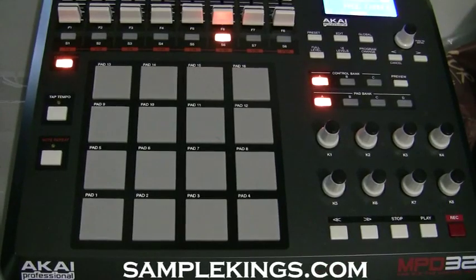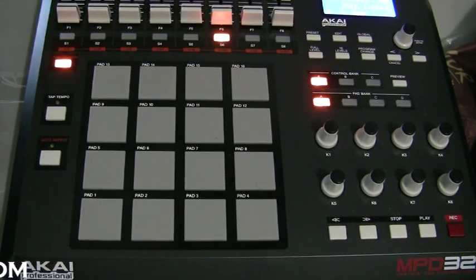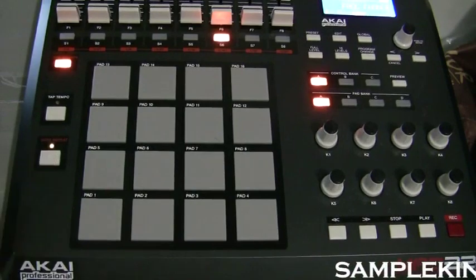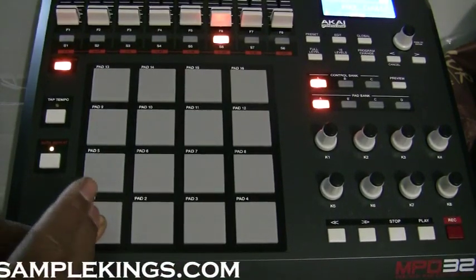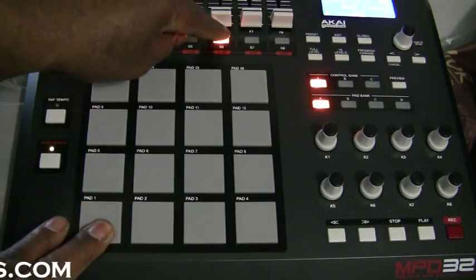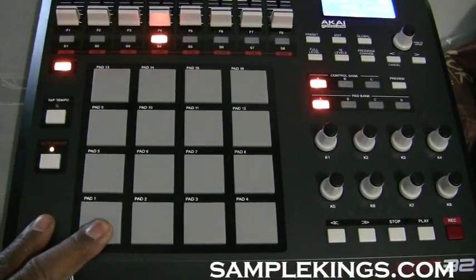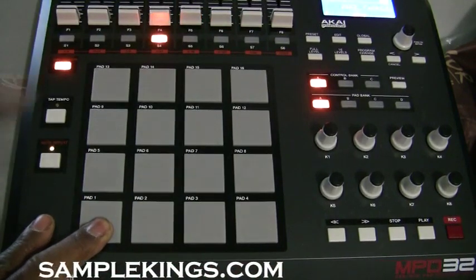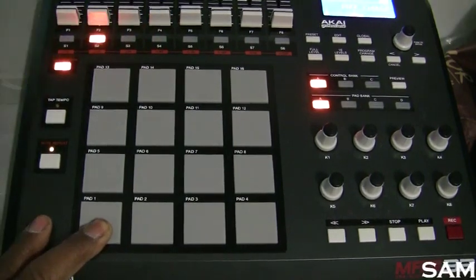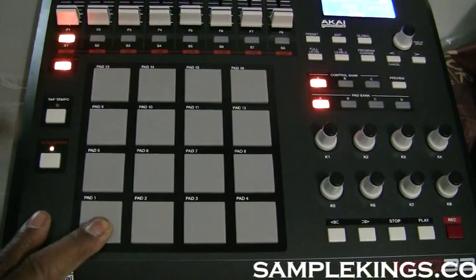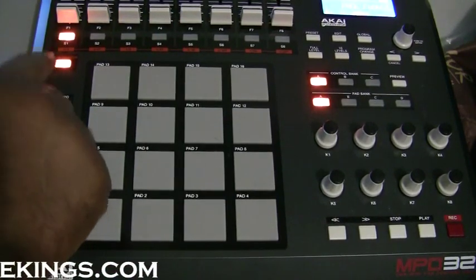Now I want to explain a little more about the note repeat and the time division function here on our MPD32. You'll see I have this note repeat button, of course, and I've got this drum going on. As you can see, it's doing a pattern there. I can go here and it's changing the division of the notes. And this is all based on my tempo. So I do a different tempo now.